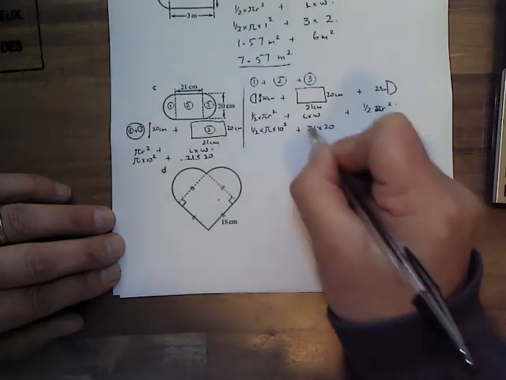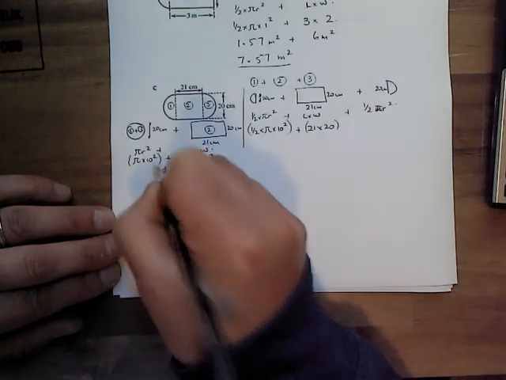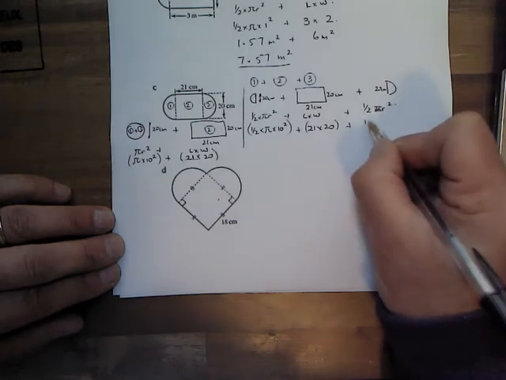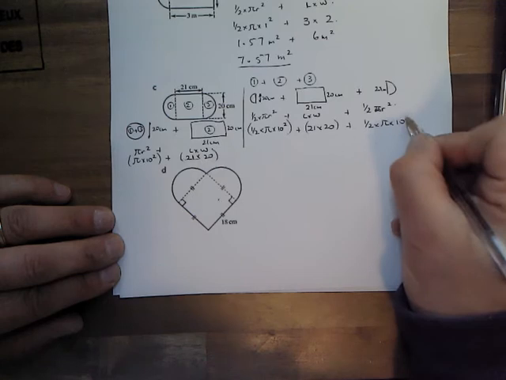Put brackets around those so I can separate each one, plus another half times pi times 10 squared.